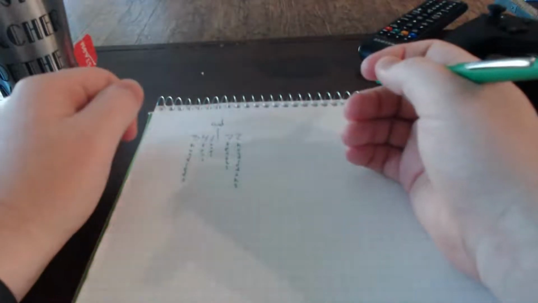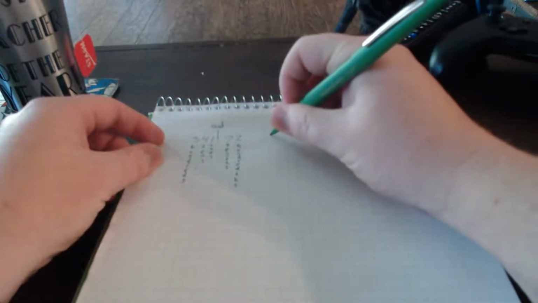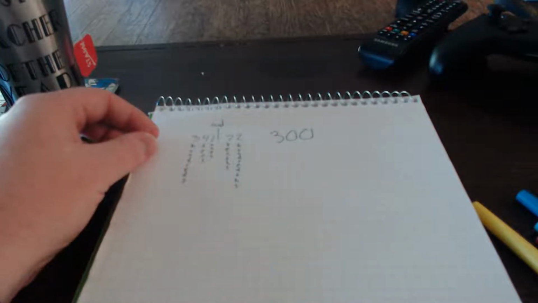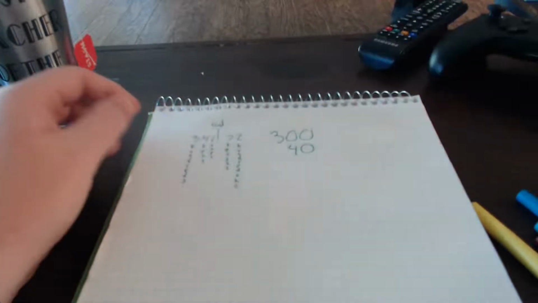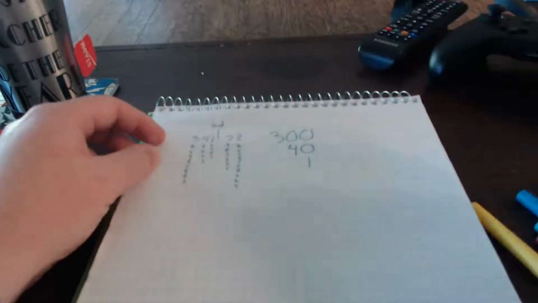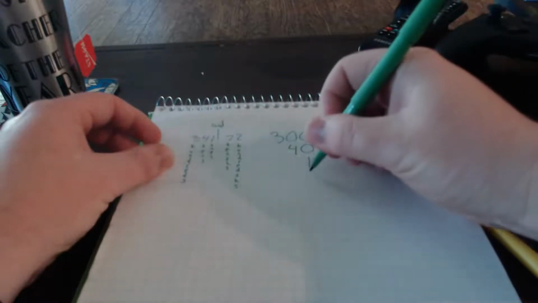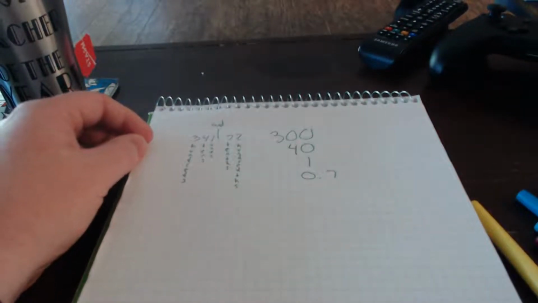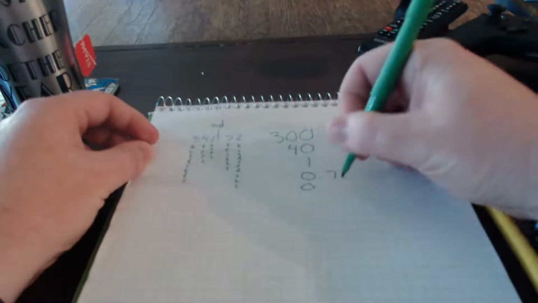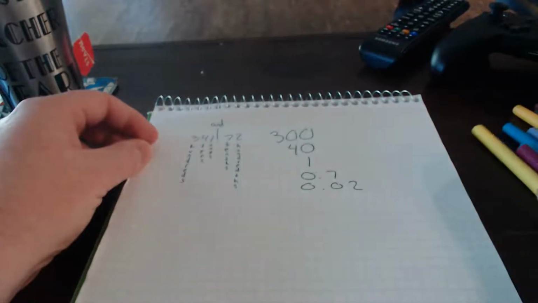Okay, so if we're talking about the value of these numbers now, we're going to have our 3 in the hundreds place, which says our 3 is worth 300. Then we have our 4 in the tens place, which says it is worth 40. Our 1 in the ones place is worth 1. Our 7 in the tenths place, which says we don't have anything in the ones, but we have 7 tenths. And then we have 2 in the hundredths place.